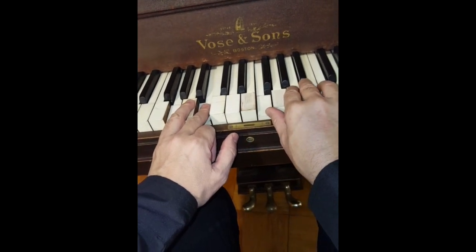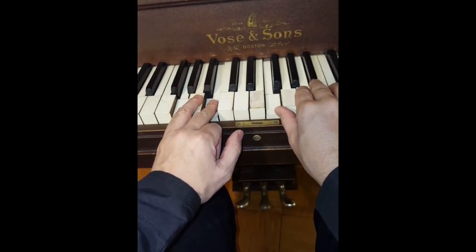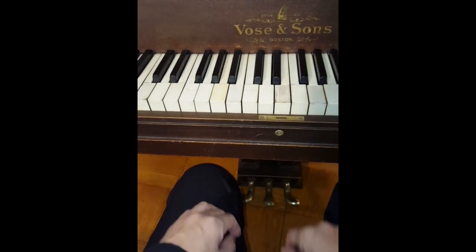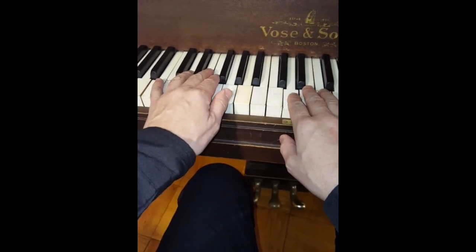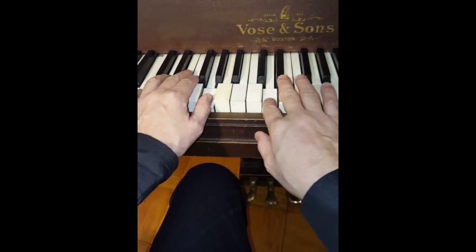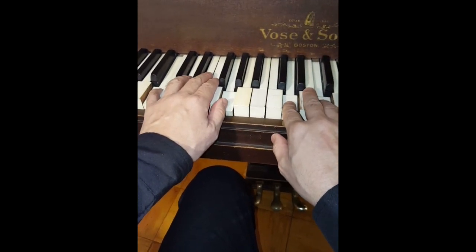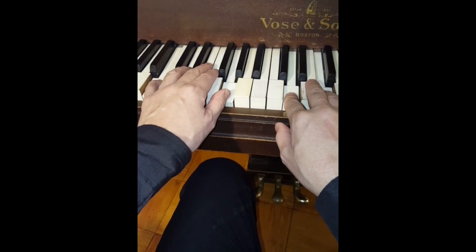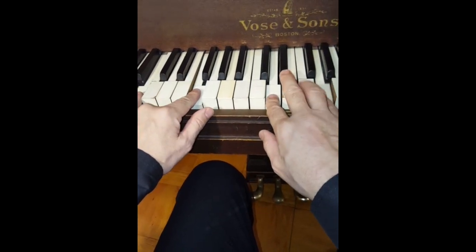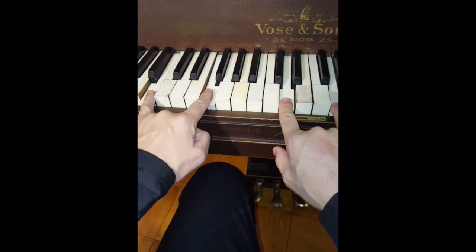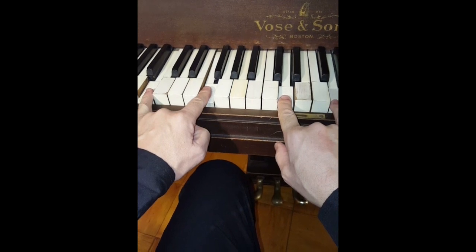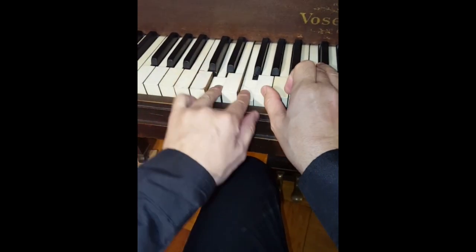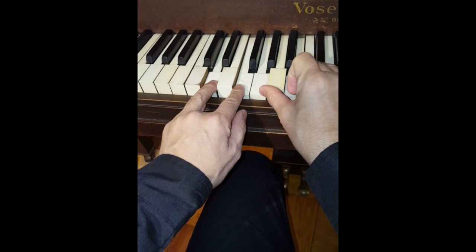Open spacing. This is generic dominant 6/5. Can be taken this way too. 4/3.